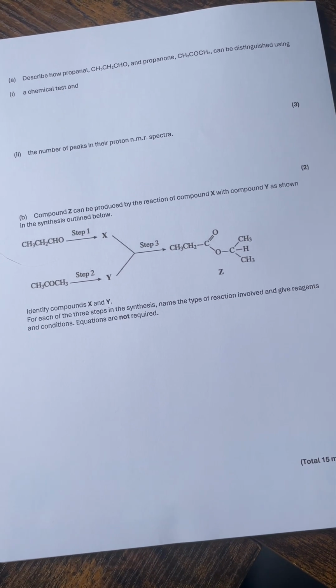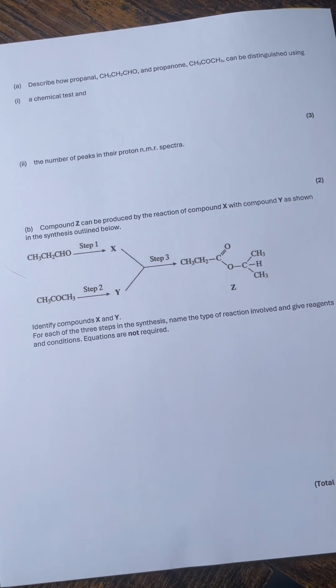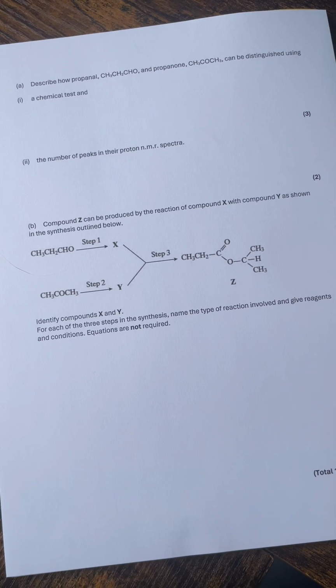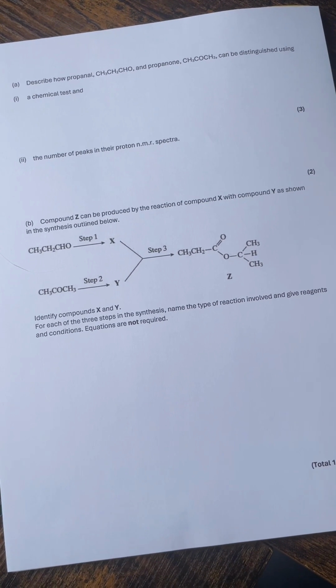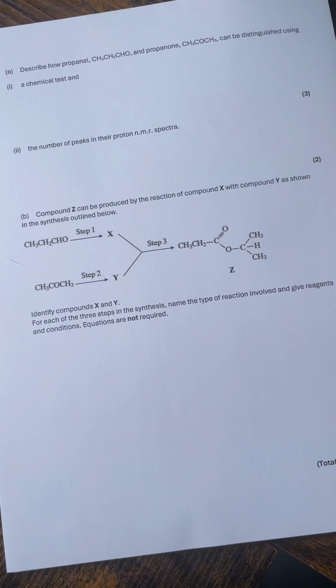However, we are being asked quite a few different things about these, so we've got to think about how we can distinguish between them with a chemical test, and how we can distinguish between them by counting up the number of peaks they would have in their proton NMR spectra.